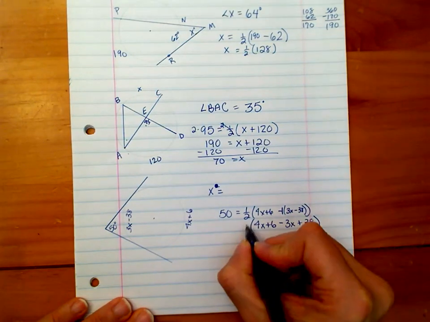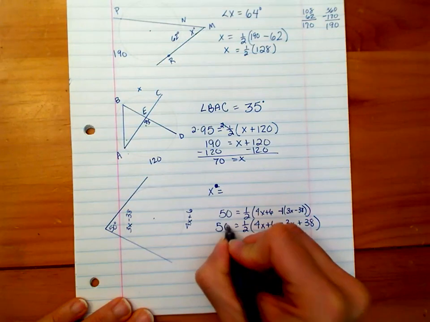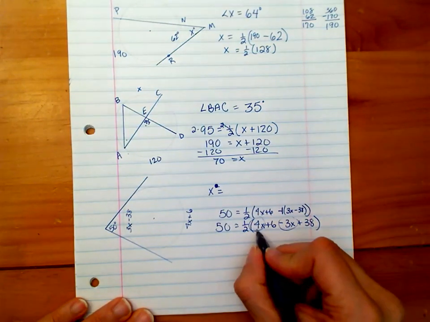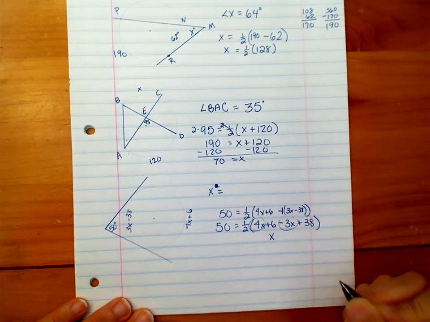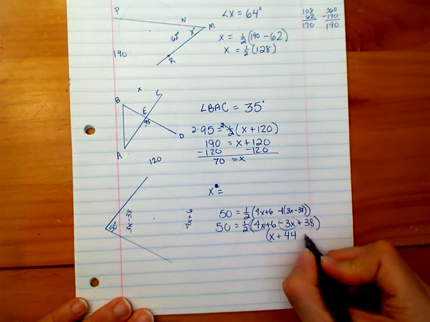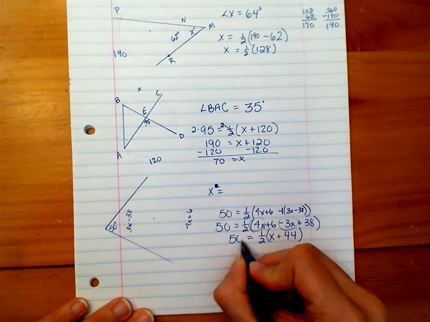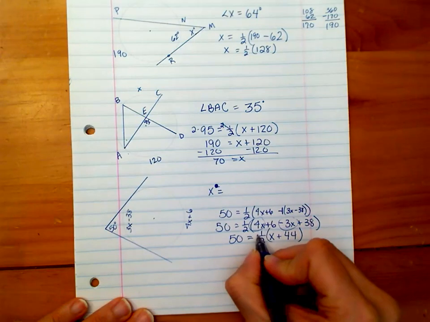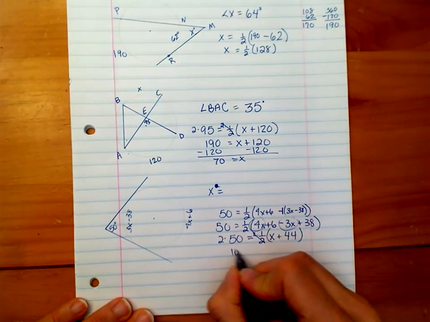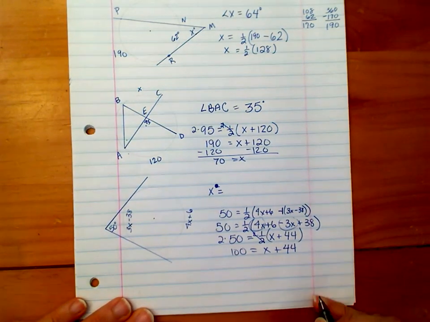And again, all of that I have to take half of first. I'll just finish that out. Okay, now I can combine like terms. Those are like terms. So 4x minus 3x is just x. 6 plus 38 is 44. So 1/2 of x plus 44 equals 50. Again, I want to get rid of my 1/2 because it's easier than distributing it, so I multiply both sides by 2. I get 100 equals x plus 44.